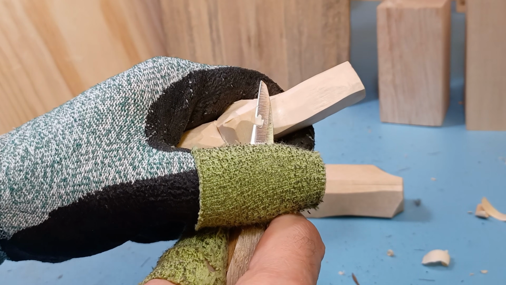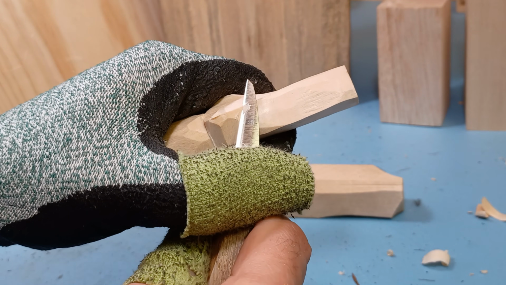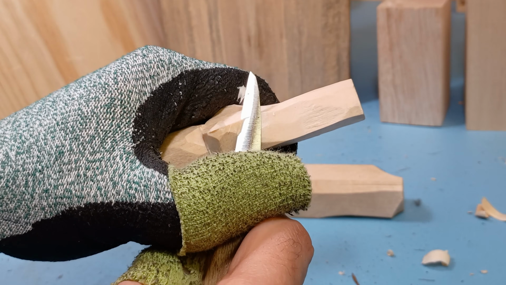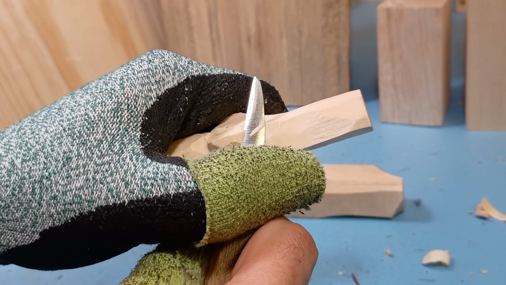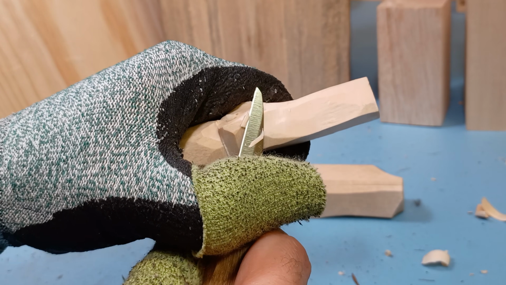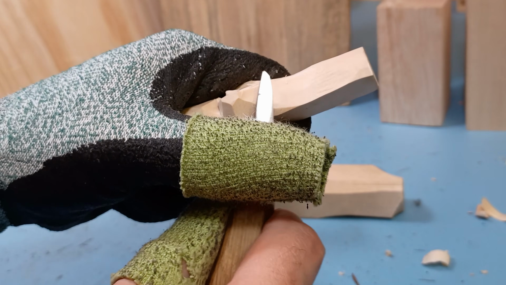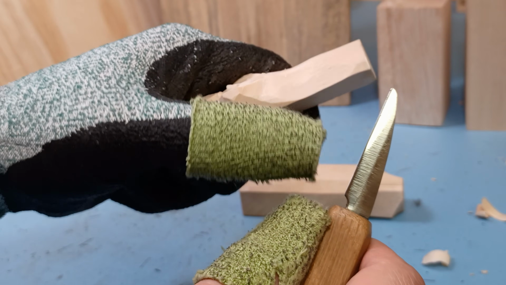But if you do slow and steady slicing motions, it will help. It will not completely alleviate the problem, like it's catching on right here, but it will help in those situations where you have to cut up against the wood grain.